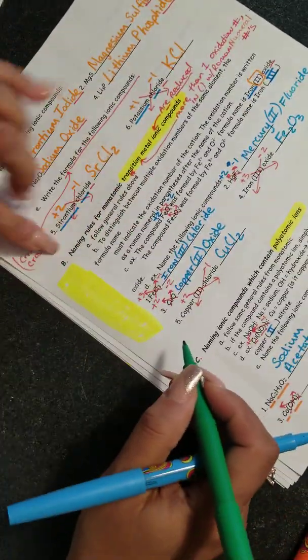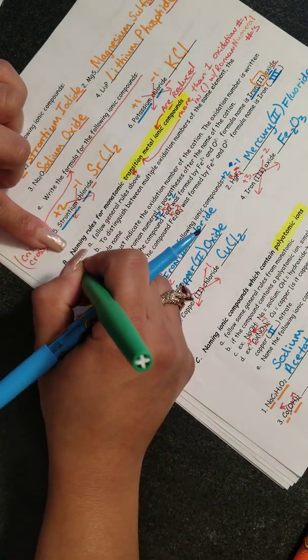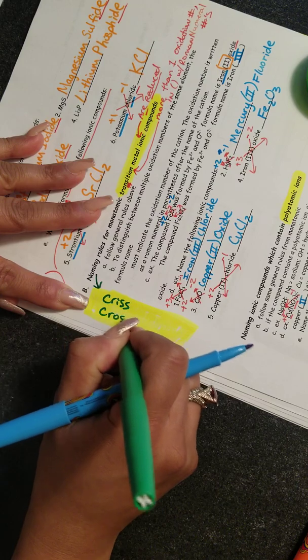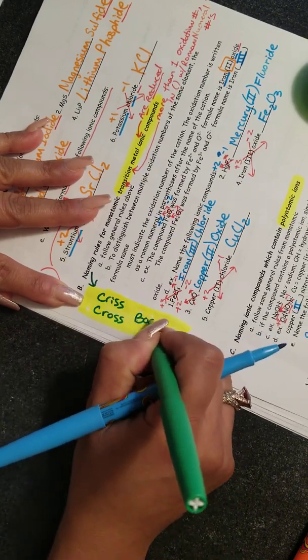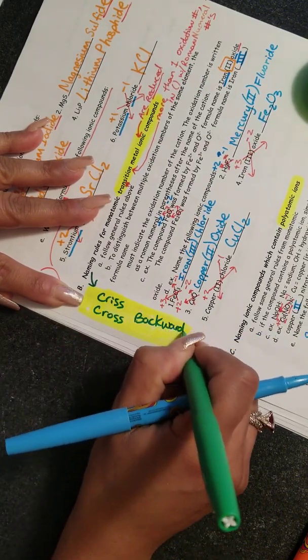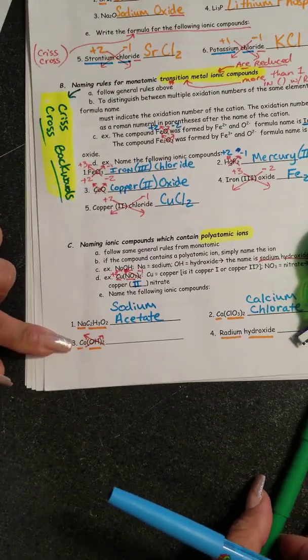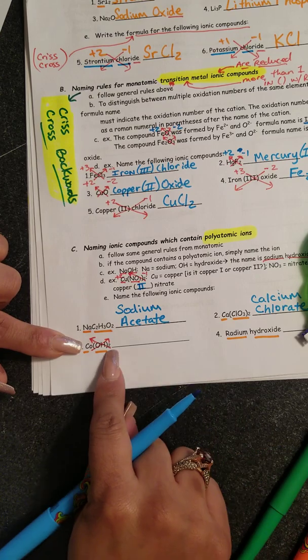They forget that if it's a transition metal, we need to crisscross backwards. That is a transition metal, so we need to crisscross backwards.